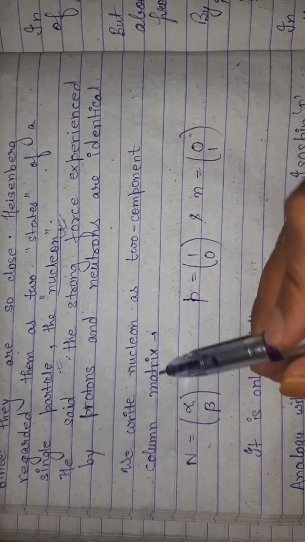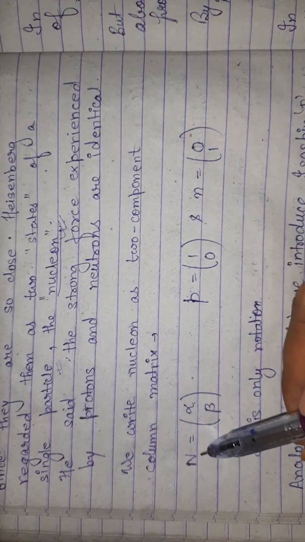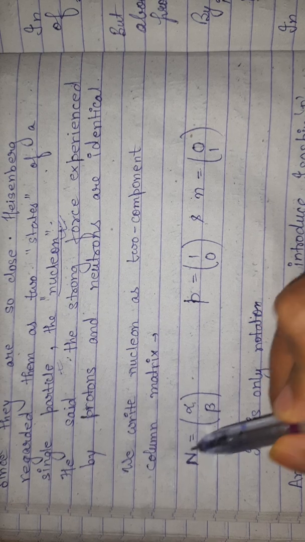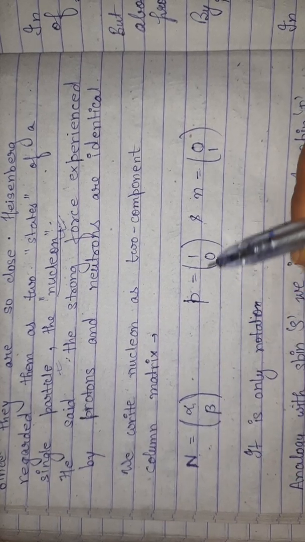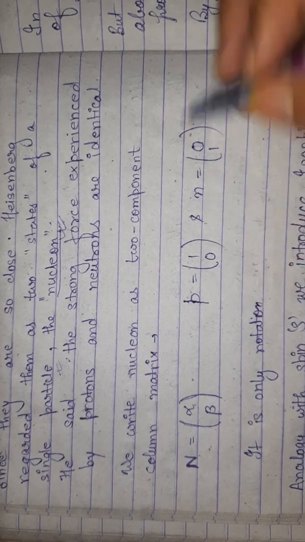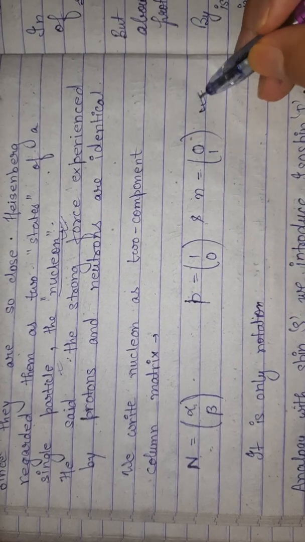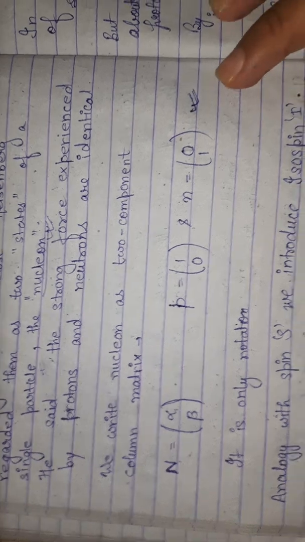Now we write the nucleon as two components, considering n equals alpha and beta, where n is just a nucleon and it can be divided into two parts, proton and neutron. Actually, this is just a notation. Do not consider this as a matrix or anything like that.